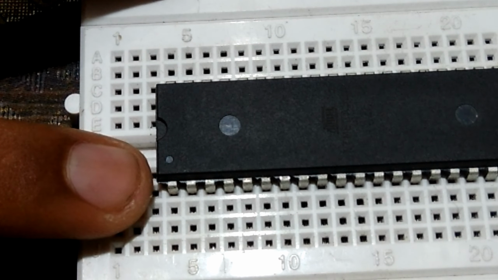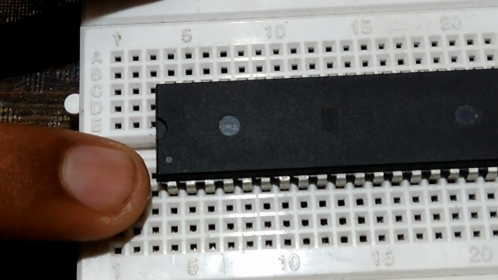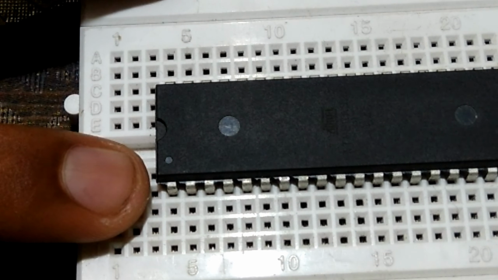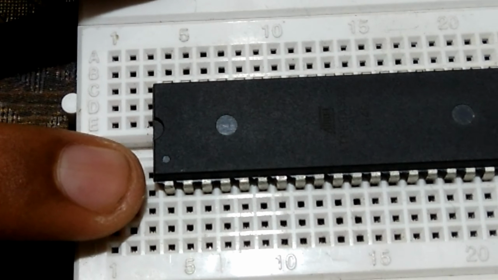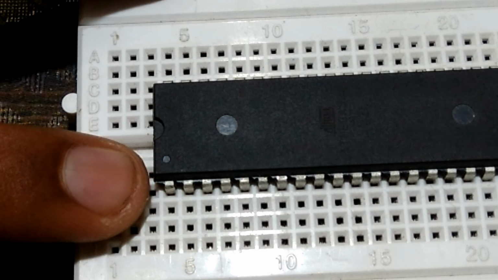The MOSI is the 6th pin, so I'm connecting the 6th pin to the programmer. Similarly, 6th is MOSI, 7th is MISO, 8th is SCK, 9th is reset, 10th is VCC, and 11th is ground. We connect the programmer and microcontroller in the same way.